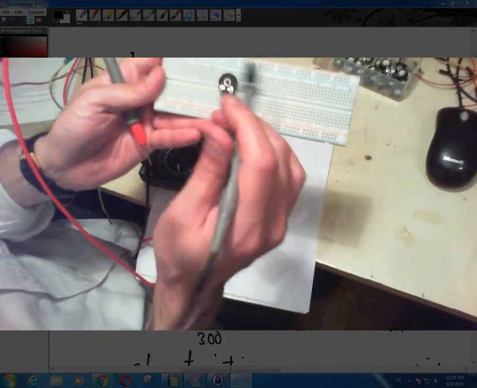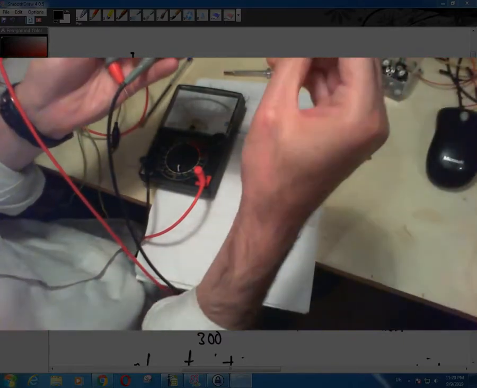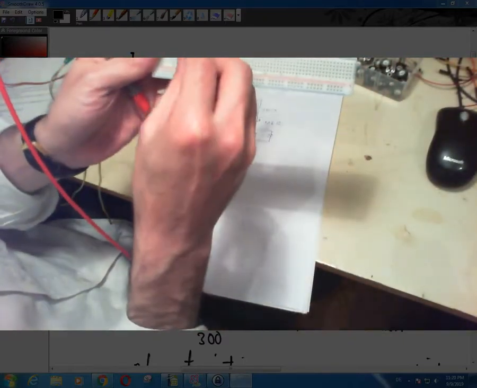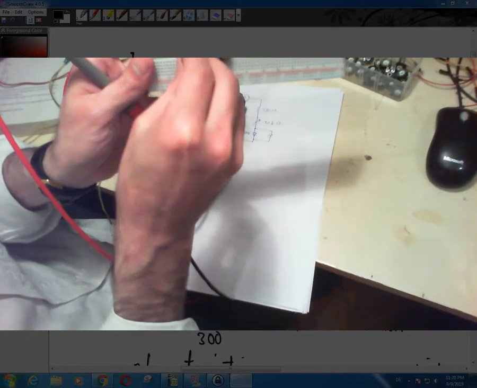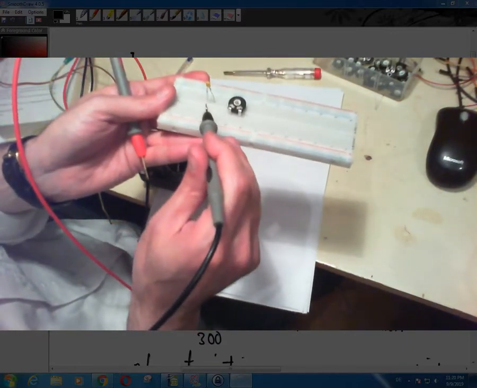That means that, for example, suppose I connect a capacitor over here.